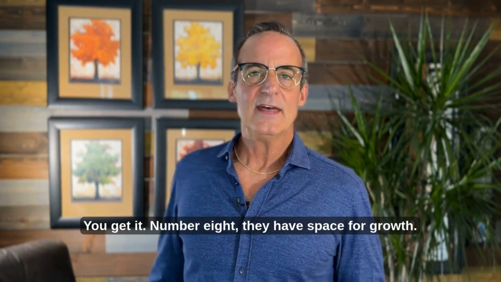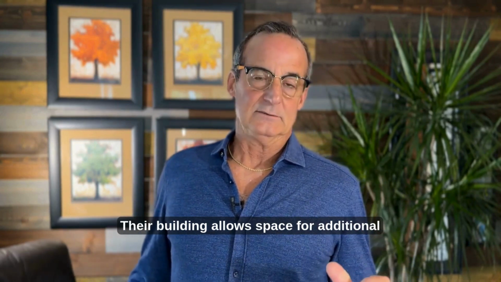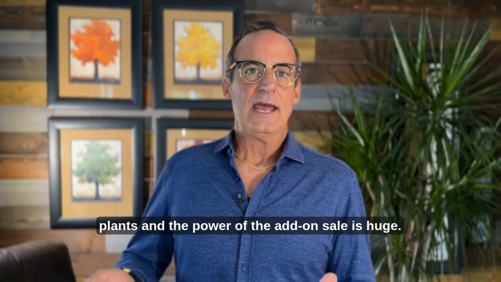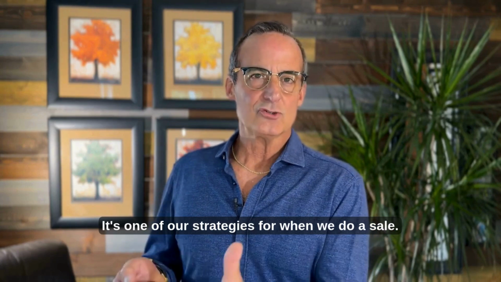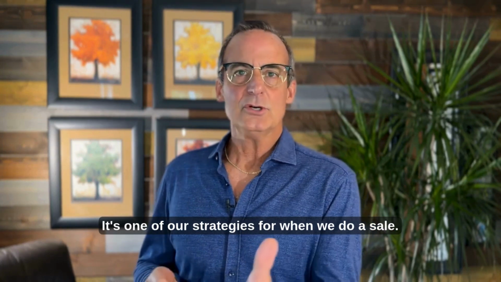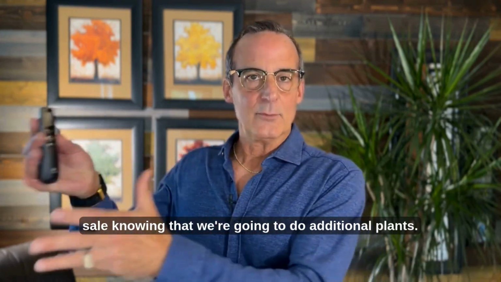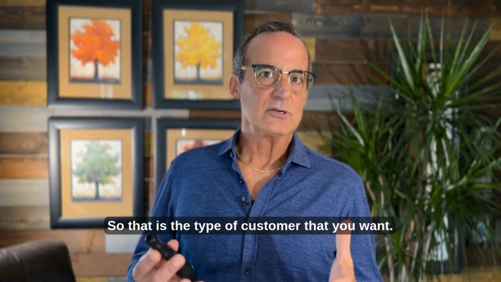Number 8, they have space for growth. Their building allows space for additional plants. And the power of the add-on sale is huge. It's one of our strategies for when we do a sale. We might do a smaller upfront sale knowing that we're going to do additional plants. So that is the type of customer that you want.